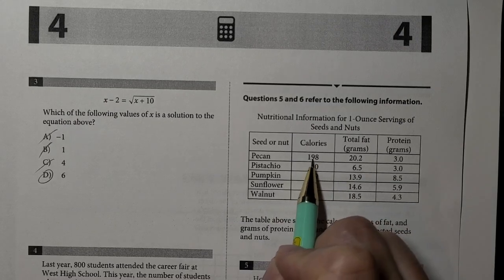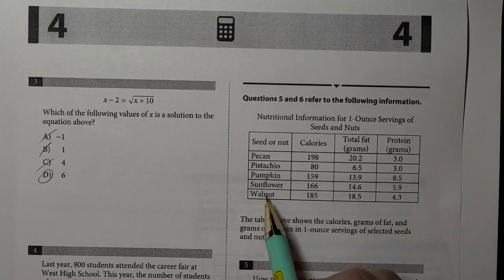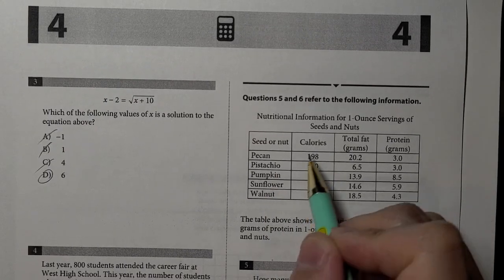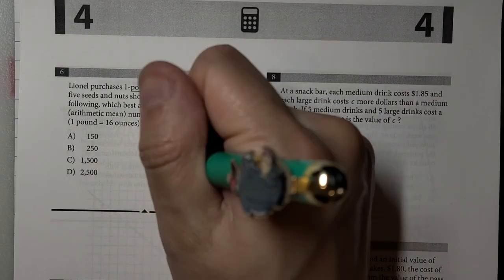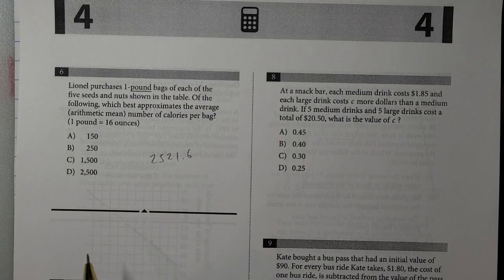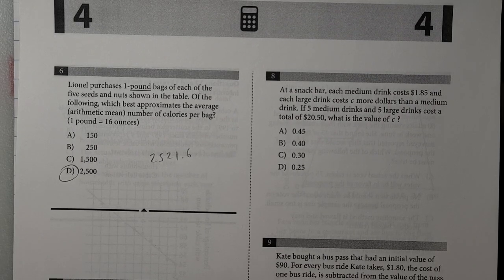Or you could do 16 times 198 plus 16 times 80 plus blah, blah, blah, divided by, how many were there again? 5. That's the same thing as if I find the average of this first and then multiply by 16 at the end. So I'm going to do it that way. So 198 plus 80 plus 159 plus 166 plus 185 divided by 5 times 16. Okay, I get 2521.6. Closest answer is D. Let me double check that is correct. Yes, okay.